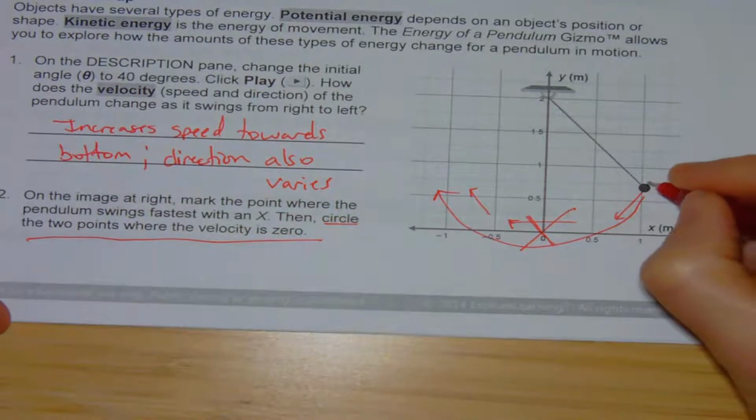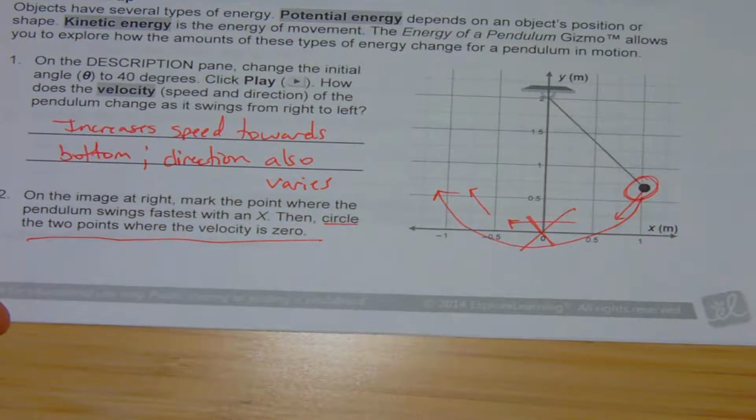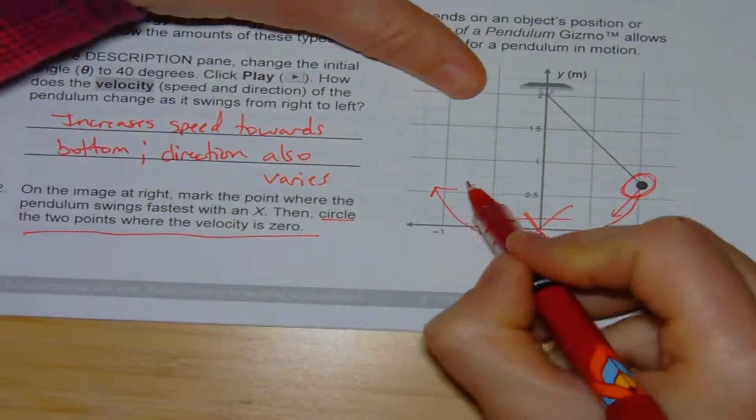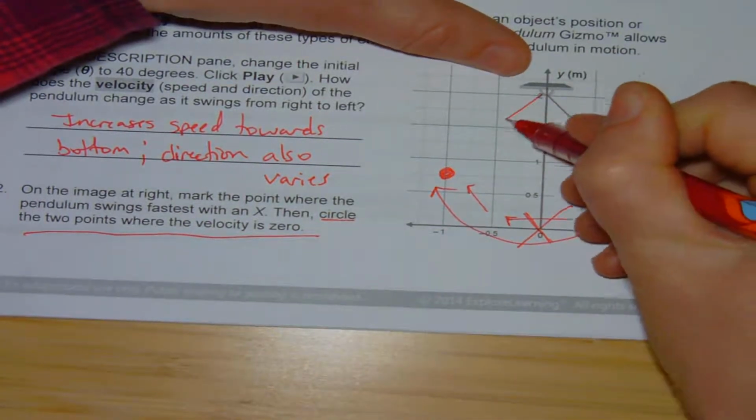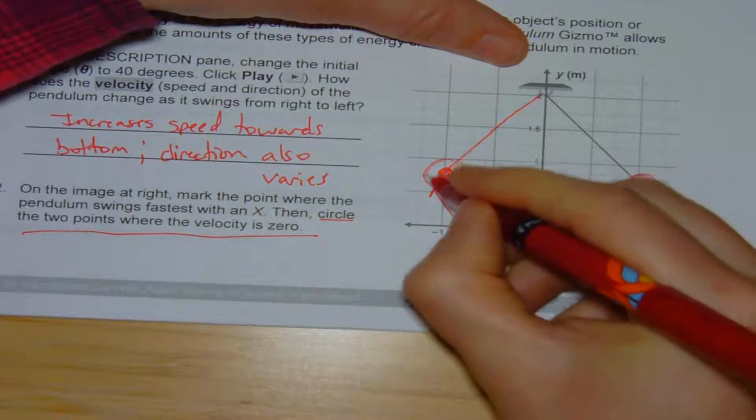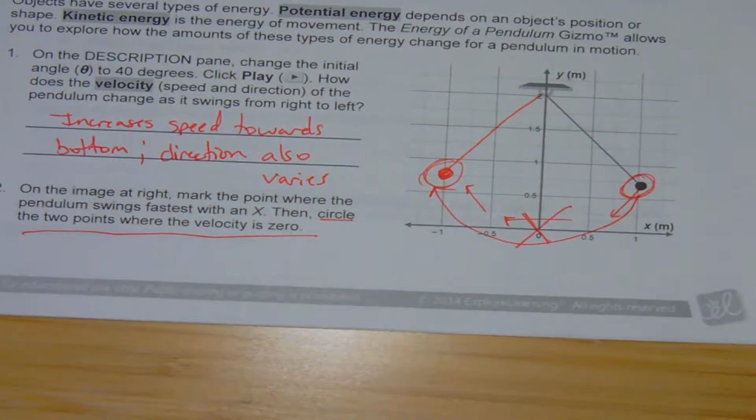So right before we click play, we know that it's 0 here. But if you're this pendulum, it's going to swing back to about this point here, then it's also 0 there, okay, before it comes back down.